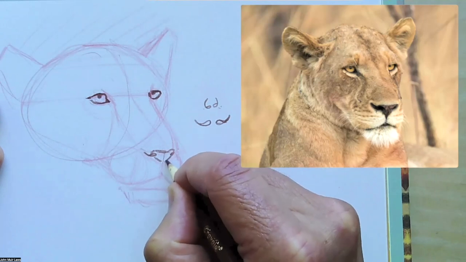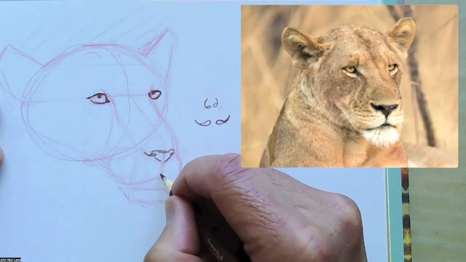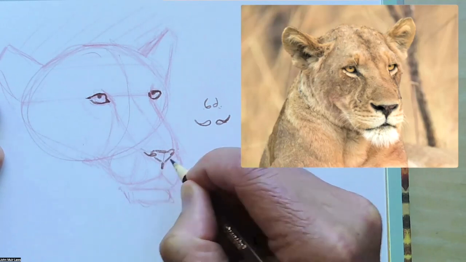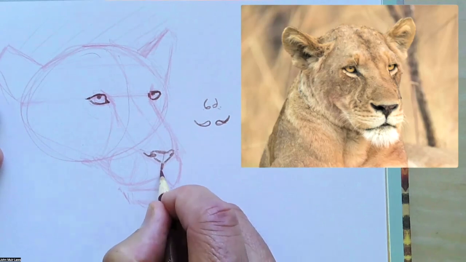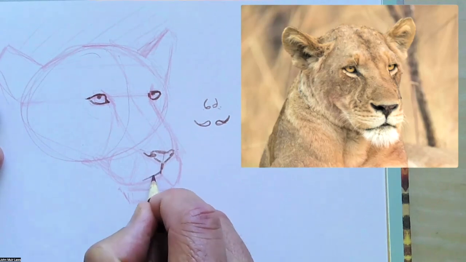Big side, have my little side, little bit of septum here, and then I get my lion mouth.